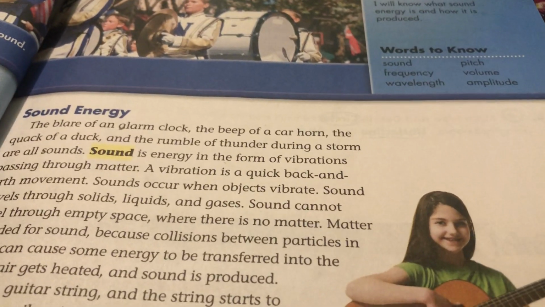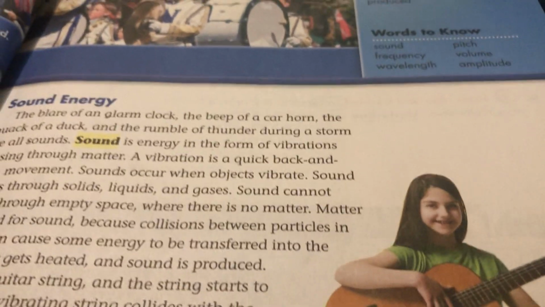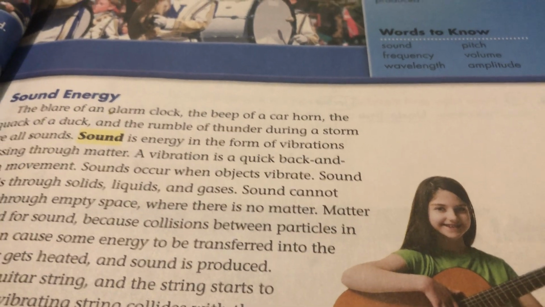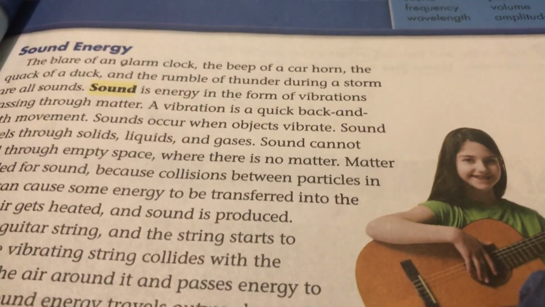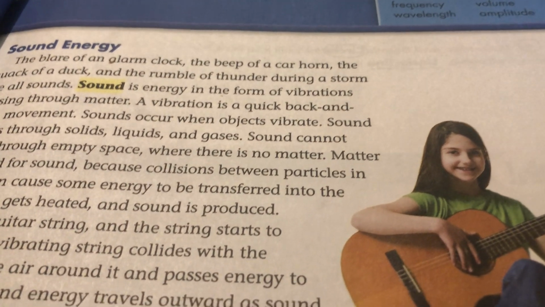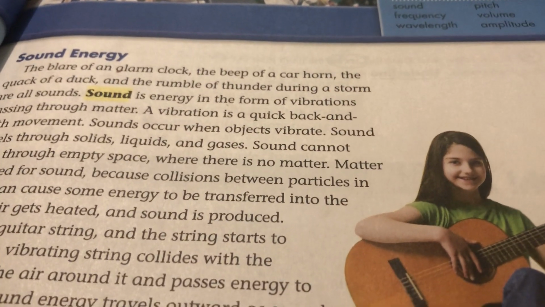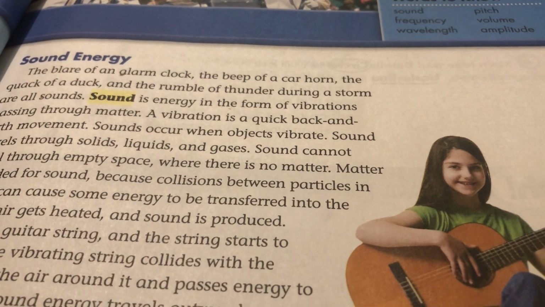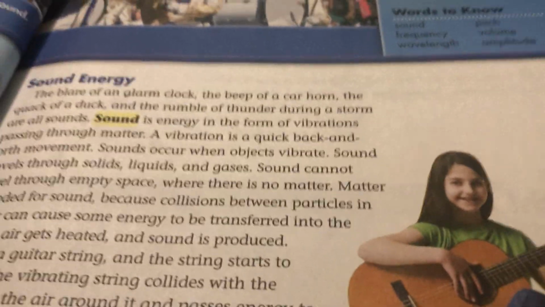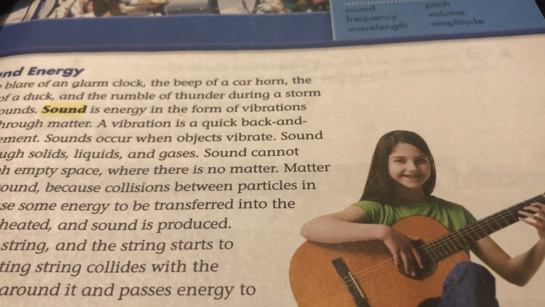The blare of an alarm clock. Who hates that? I know I do. I'm sure you do too, Yusuf. The beep of a car horn. The quack of a duck. Isn't that funny? Right, Jade? Okay. And the rumbling of thunder during a storm.